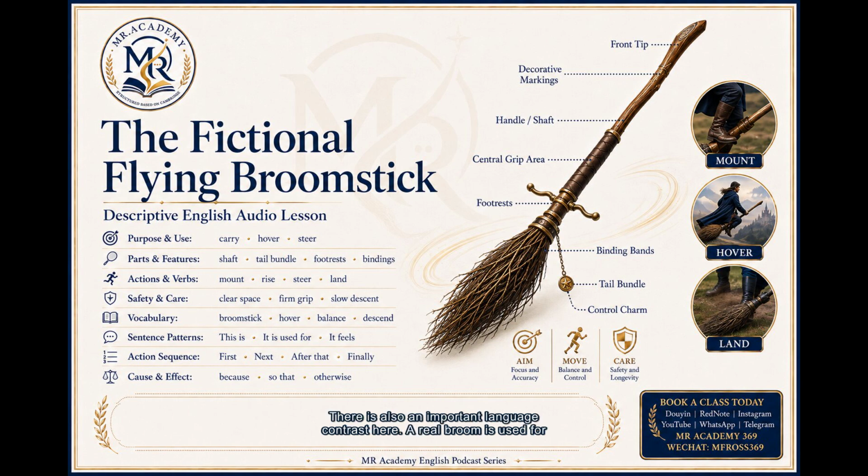There's also an important language contrast here. A real broom is used for sweeping a floor, while a flying broomstick belongs to fantasy. We sweep with a real broom. In a story, a character may mount, steer, hover on, and land a flying broomstick. Similar verbs are not always interchangeable.